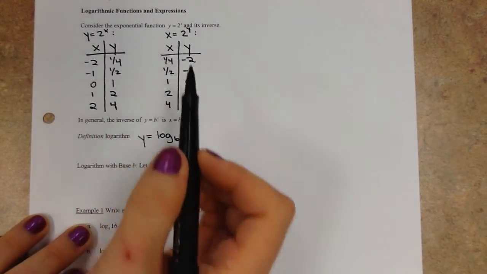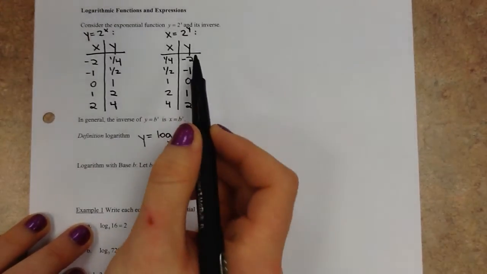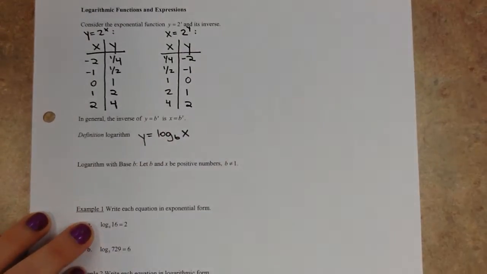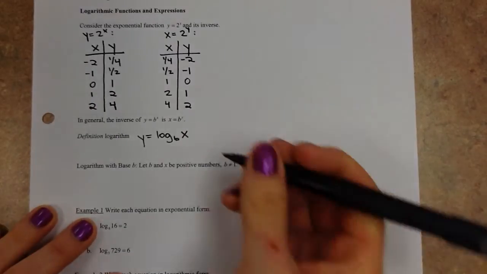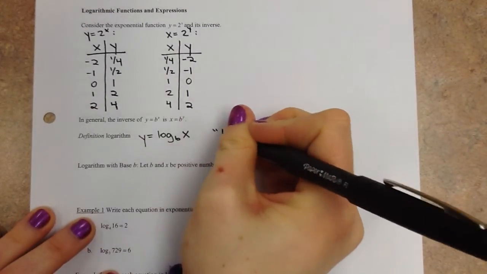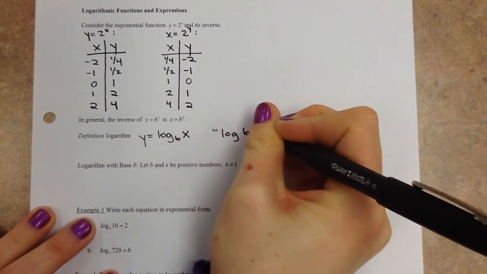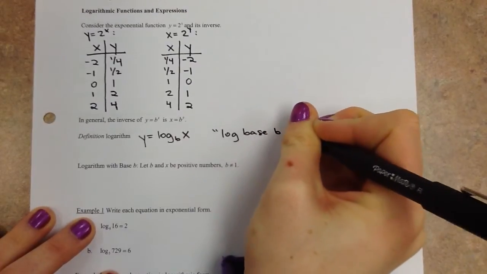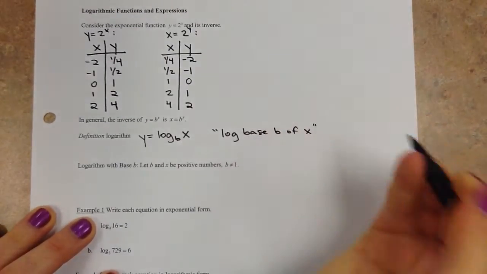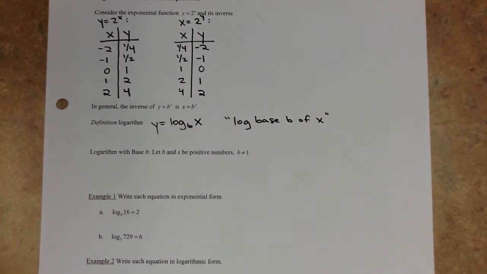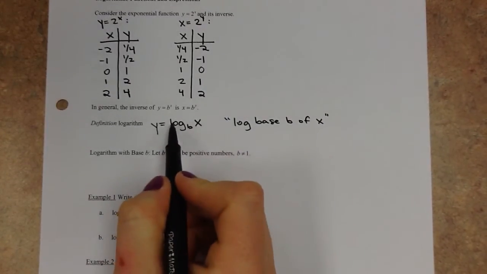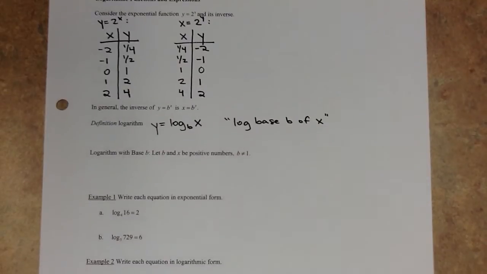All right, so this function right here is actually like log base 2 of x. And what we read this is log base b of x. There's a lot of focus on saying things the correct way, something I've been trying to work with you guys. So when you see this, read it as log base b of x.